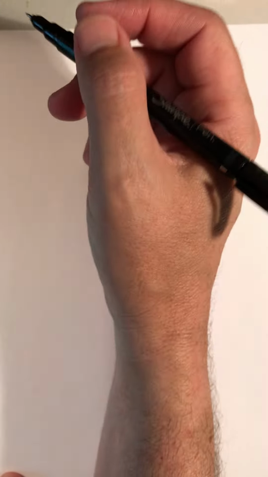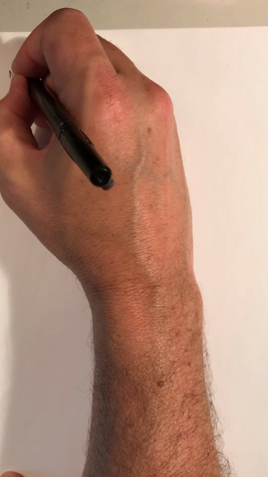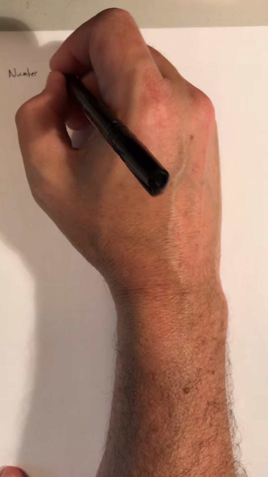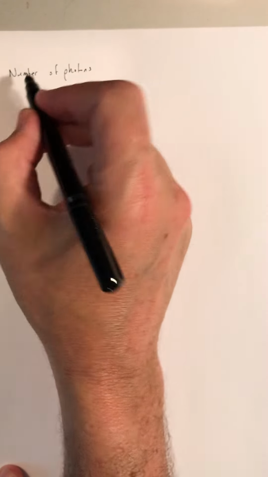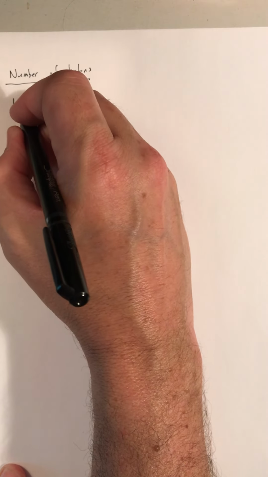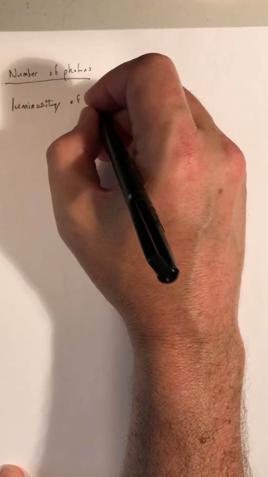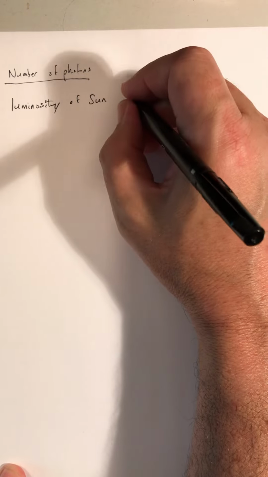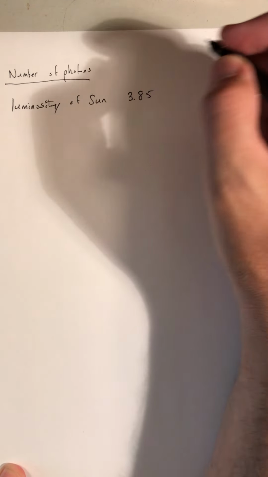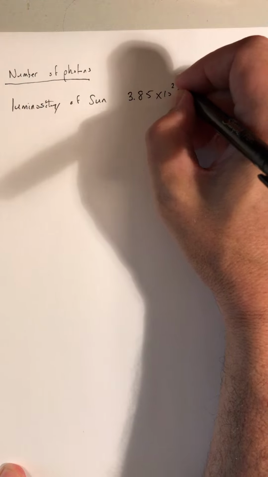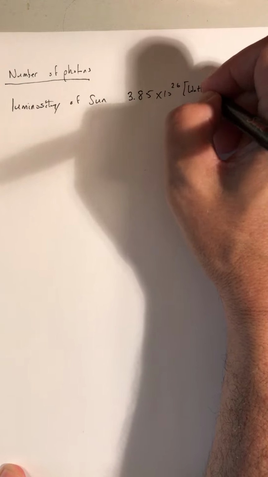All right, the last thing we want to do is think about how many photons are being emitted by the sun every second. So, luminosity of the sun, 3.85 times 10 to the 26th watts.